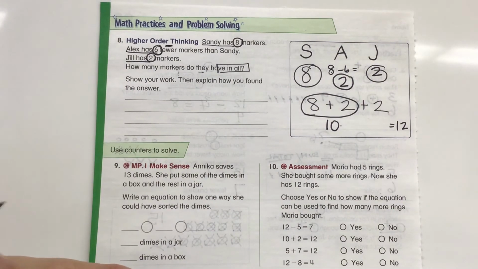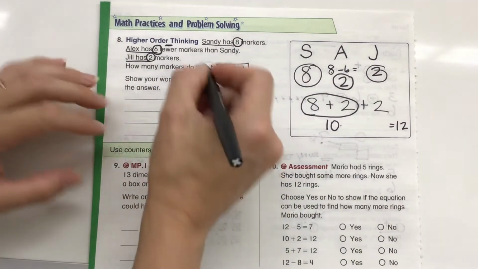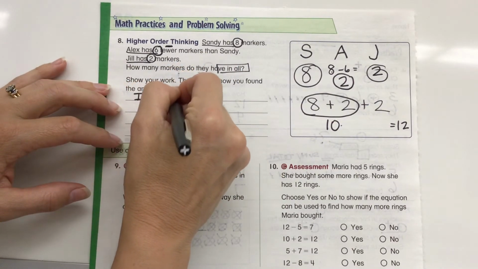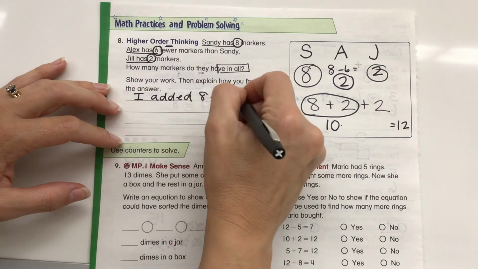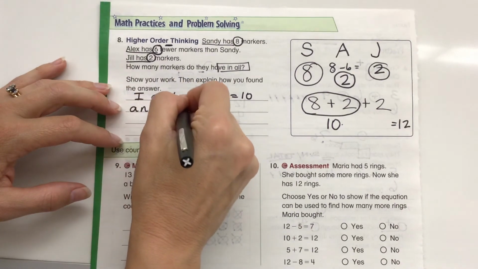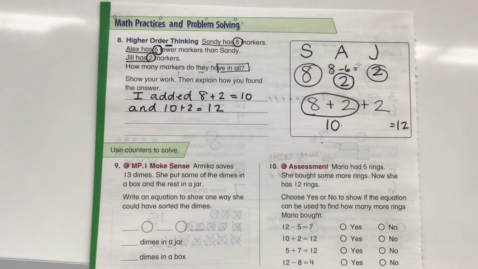Phew! Again, our brains are working so hard. So show our answer, then explain how you found it. I'm just going to say, I added 8 plus 2 equals 10, and 10 plus 2 equals 12. And again, you can put it in your own words how you solved it.